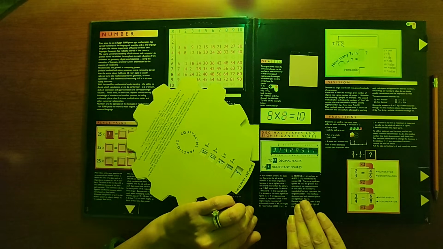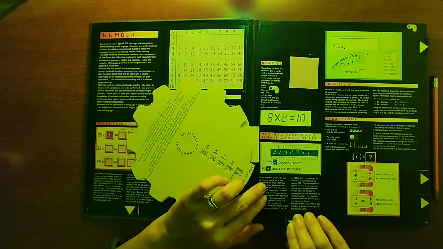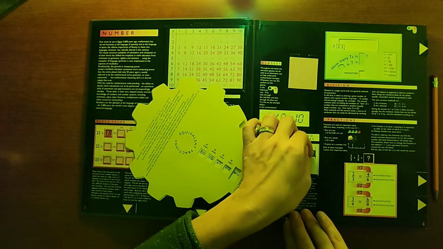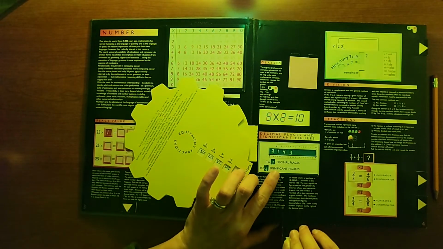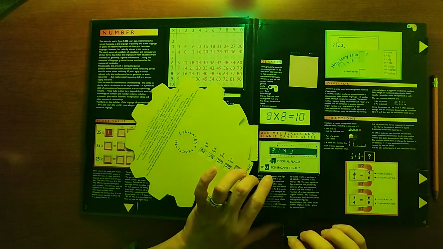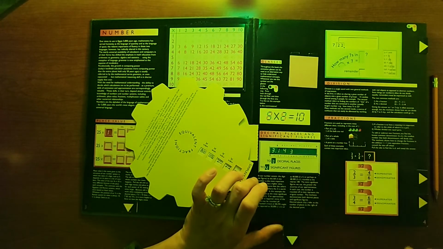If you change it to, for example, 3 decimal places, then you have 1, 2, 3, and 4 significant figures. 1, 2, 3, 4.